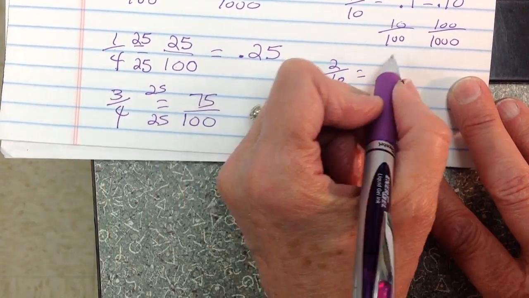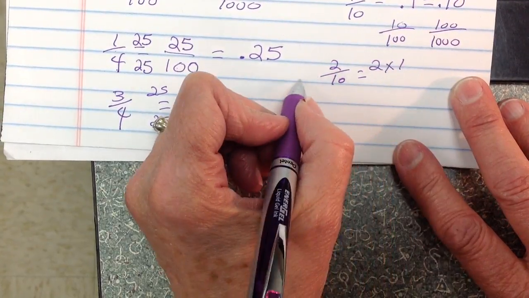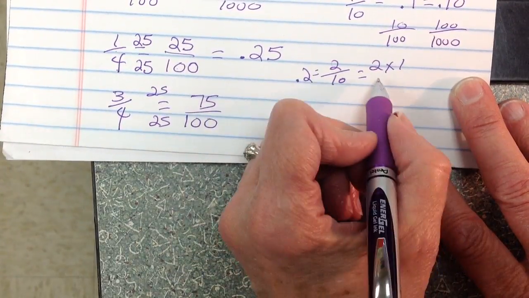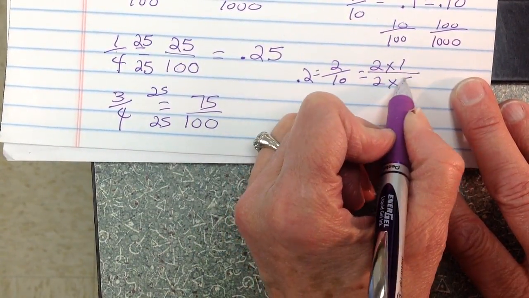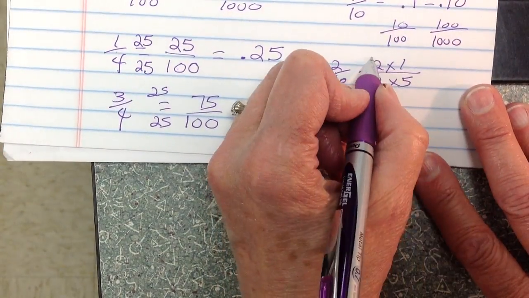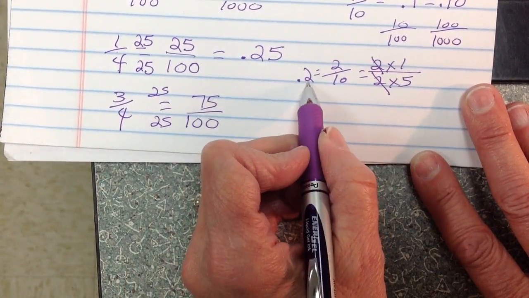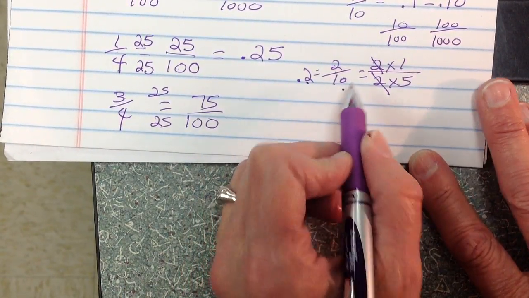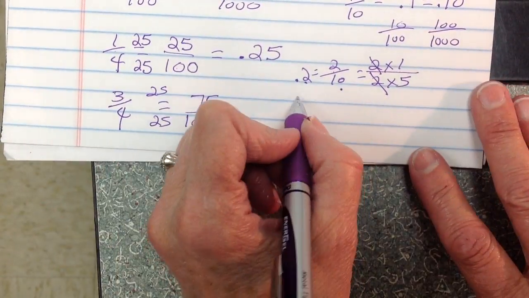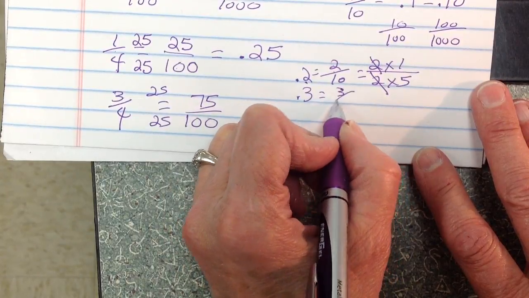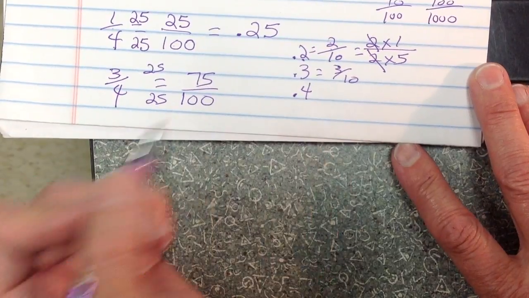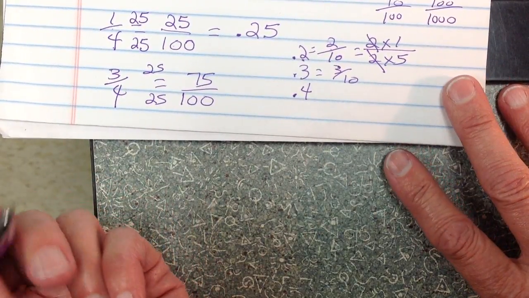So 2/10 is equal to 2 out of 10, which is equal to, when you simplify it, 2 is like 2 times 1, 10 is 2 times 5, and then you factor out your 2's, and so 2/10 is 1/5. And then 3/10 can't be simplified. It is already just 3/10. But 4/10, anytime you have an even number with your tenths, it can be simplified to a fifth.